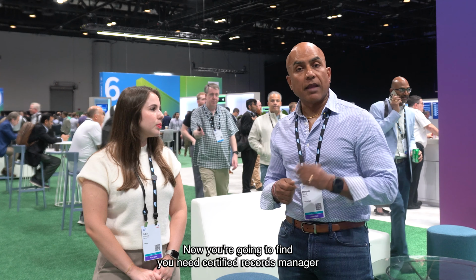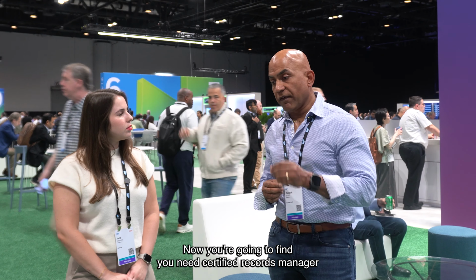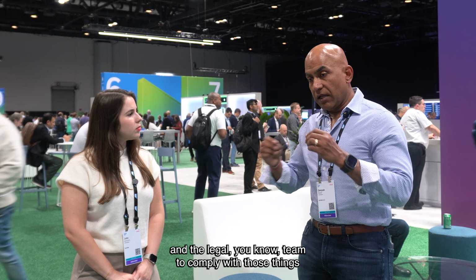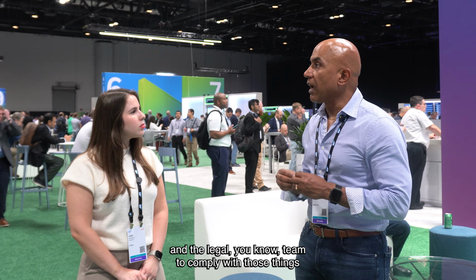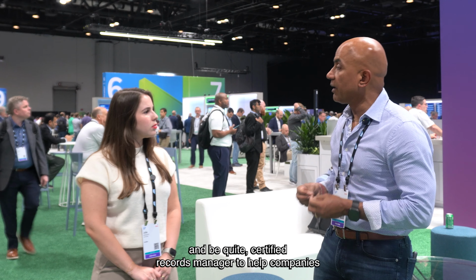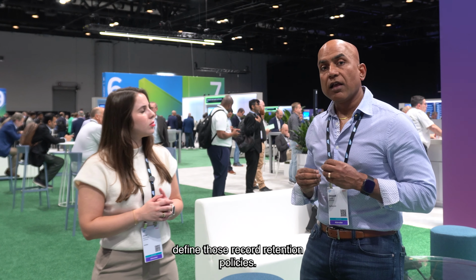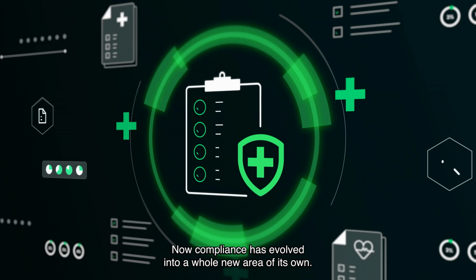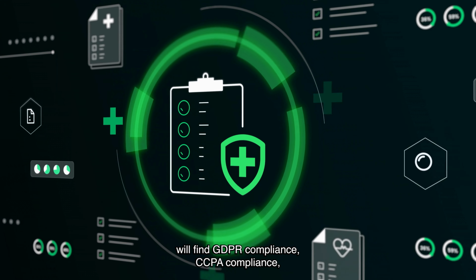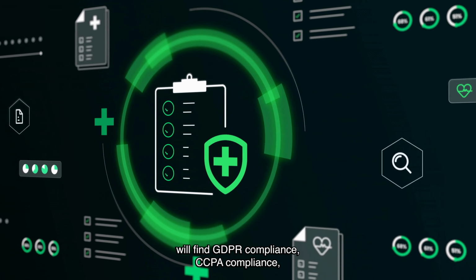data? Now, you're going to find you need a certified records manager and the legal team to comply with those things. And we provide our certified records manager to help companies define those record retention policies. Now, compliance has evolved into a whole new area of HR. We'll find GDPR compliance, CCPA compliance, data privacy compliance, PII data compliance, and all.